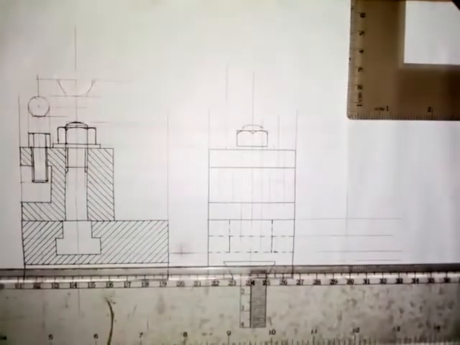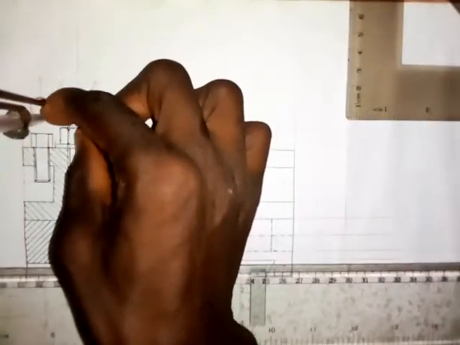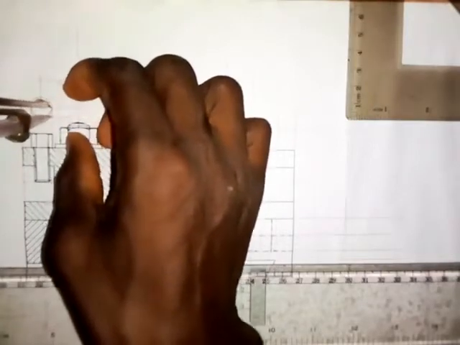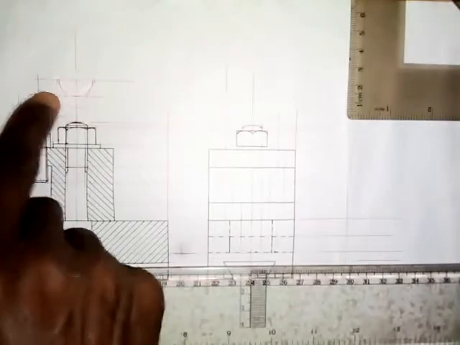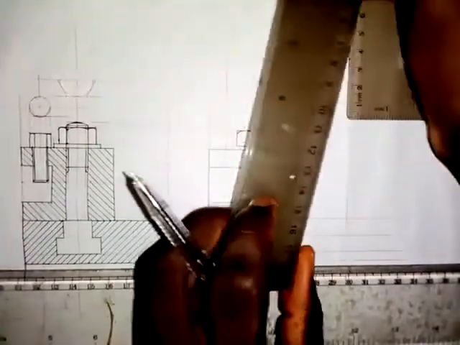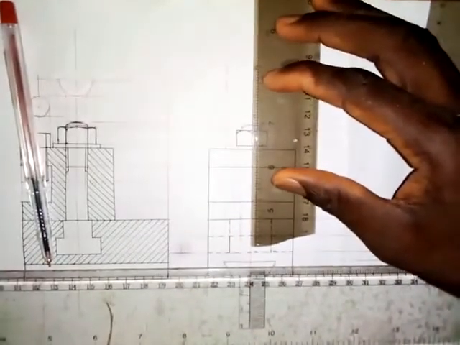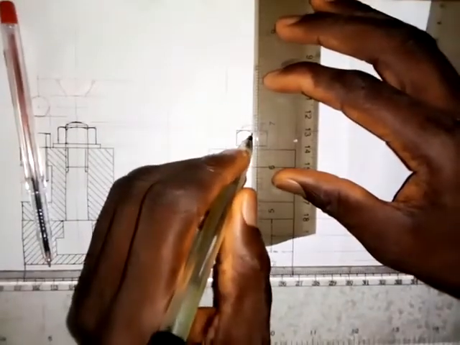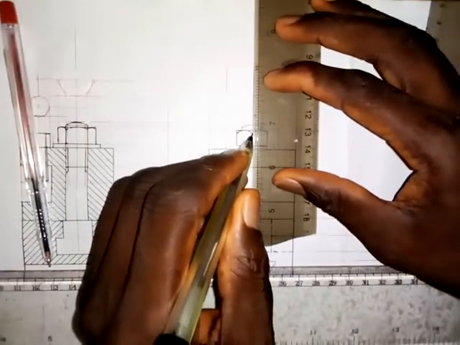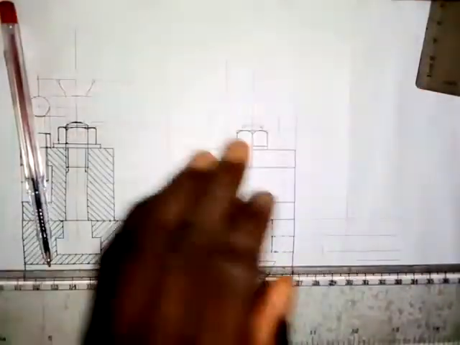Okay, so take this distance from here to here. Why am I taking the distance from here to here as I did for this? Because if I'm looking at it in this direction, that is the end view, I'm going to see just two corners. I'm only going to see two corners, so it will look like this. This is how it will look. So if I'm looking at it in this direction, this is what I will see.